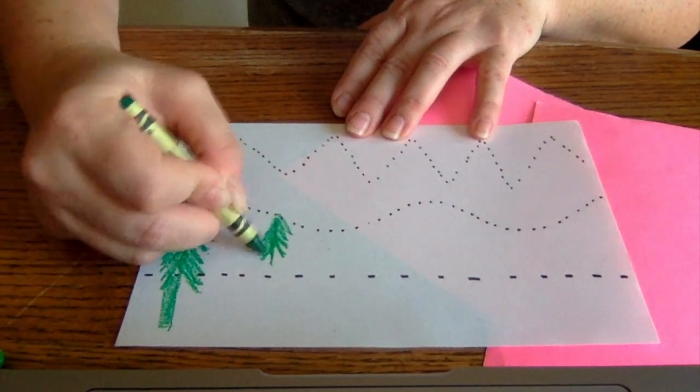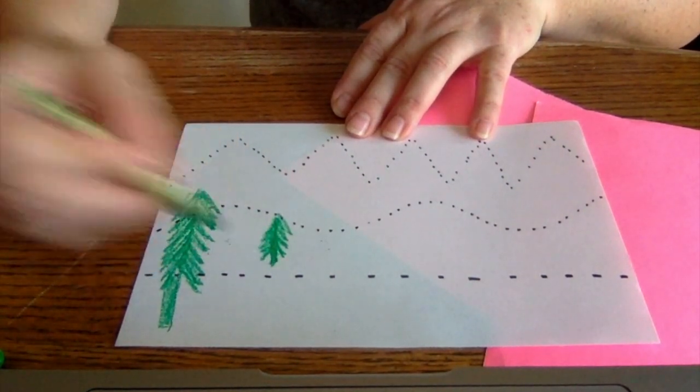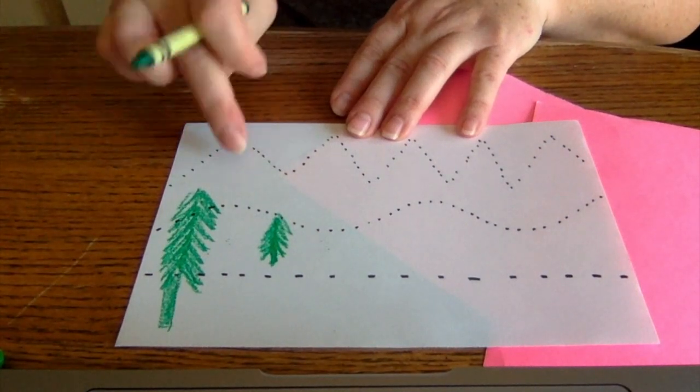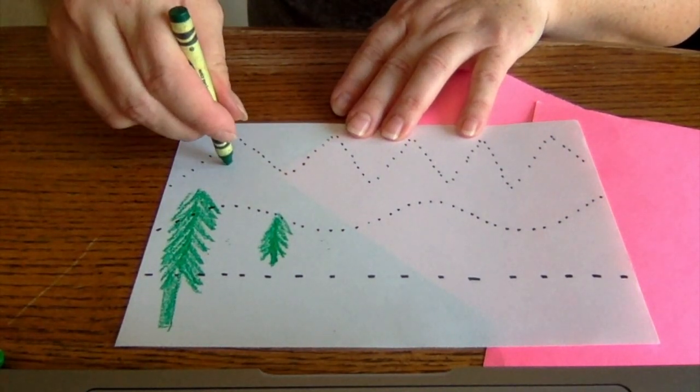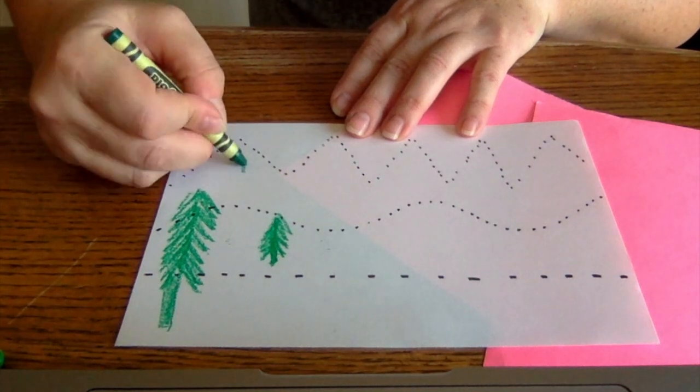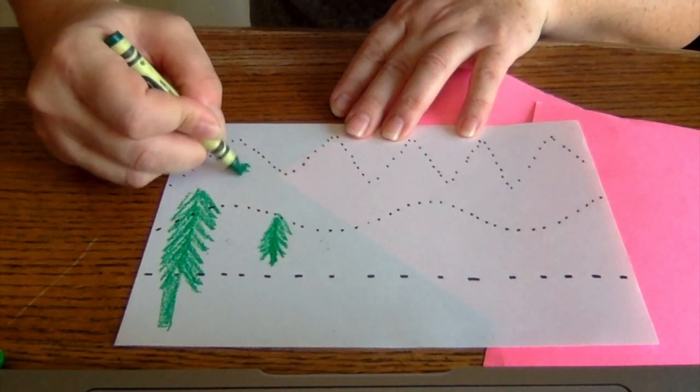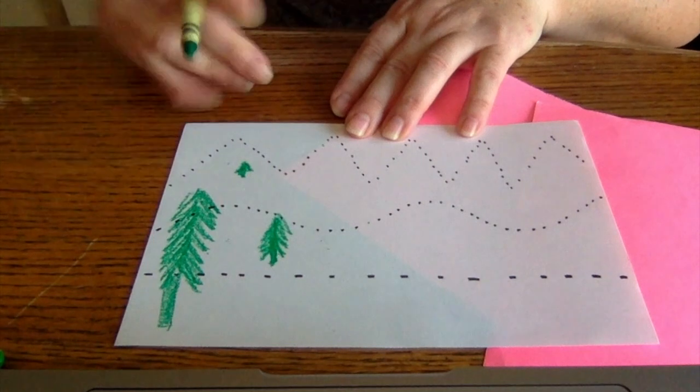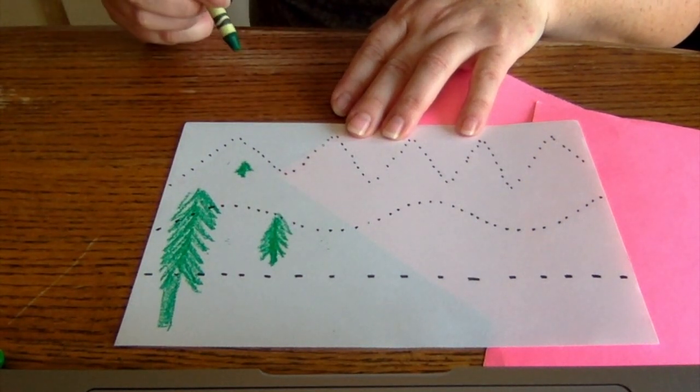It is farther away from us. Now, trees in our background, which is the mountains, are going to be very small. We're going to barely see them. They're going to be very tiny.